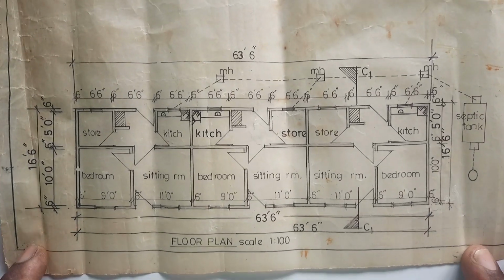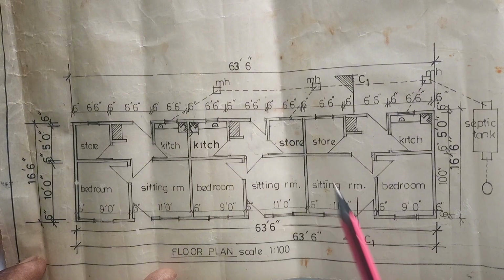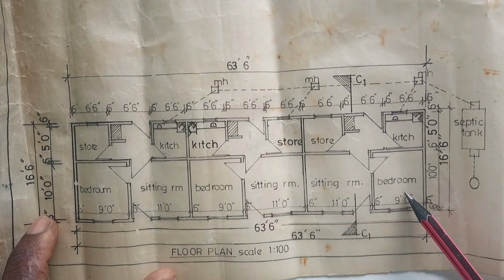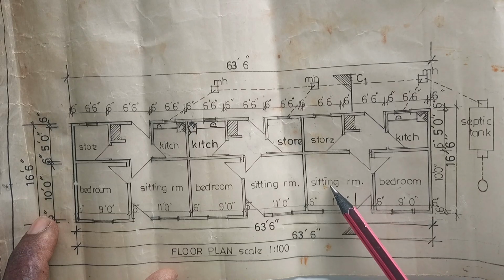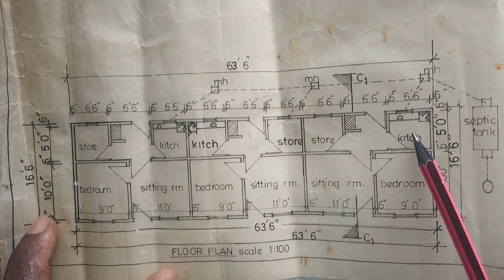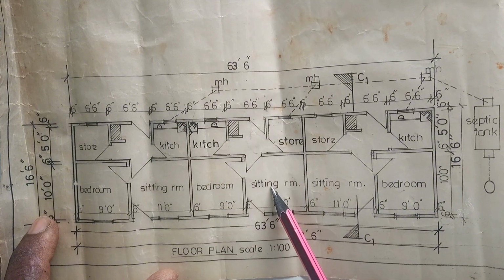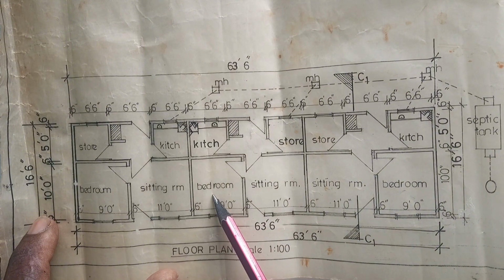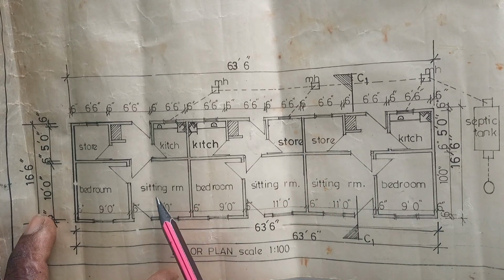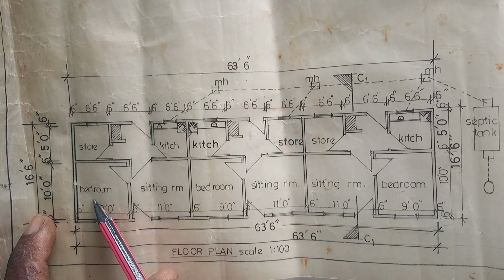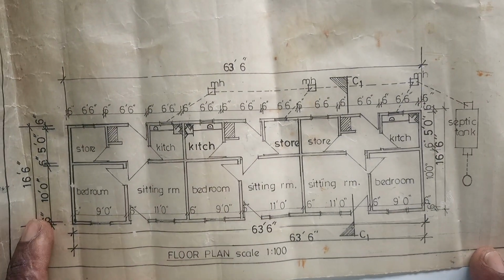And then the engineer now starts subdividing the rooms. For example, this is our bedroom, sitting room, store, and the kitchen. Likewise to this other one, sitting room, bedroom, kitchen, store. The other one is also sitting room, bedroom, store, and the kitchen. That is the floor plan.